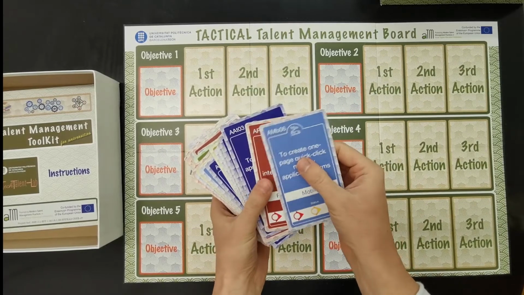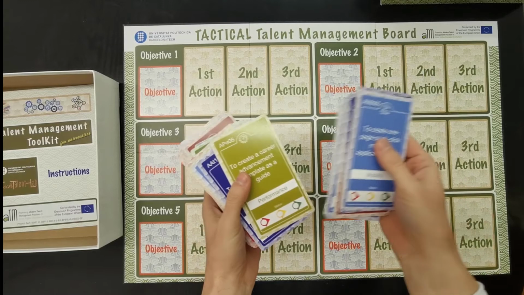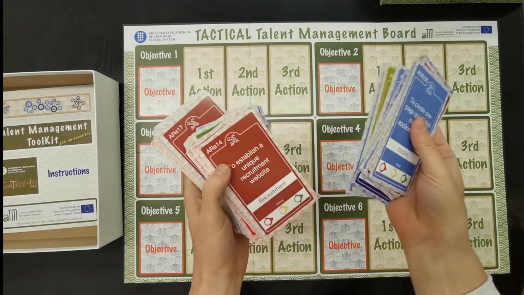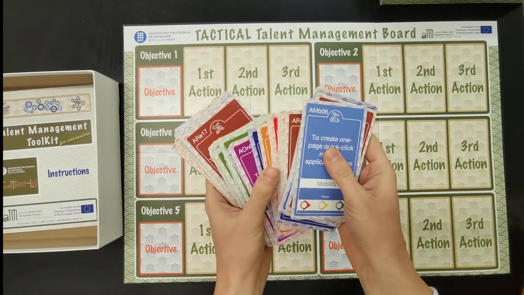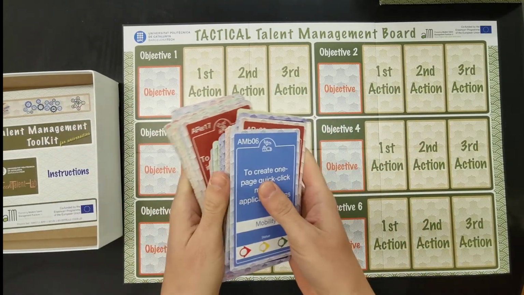These cards are also classified into 8 groups, the same as talent management practices. We can identify them by checking that these cards use the same colors and icons as the talent management practice cards and the objective cards.